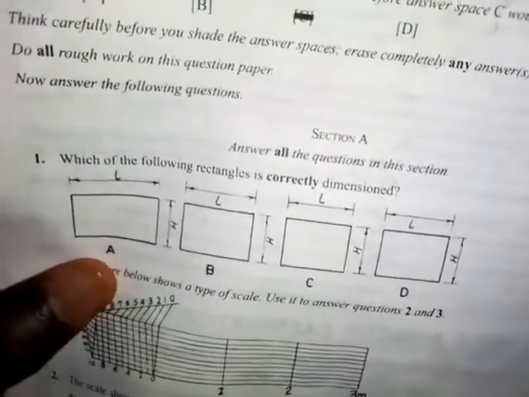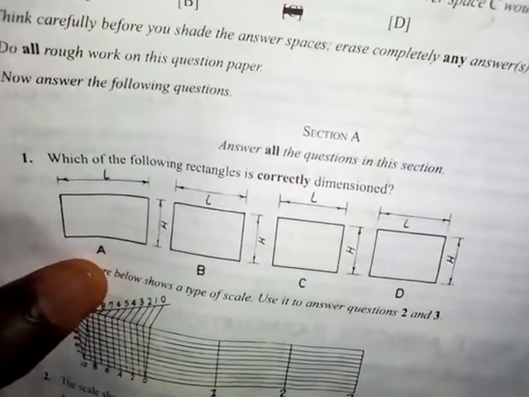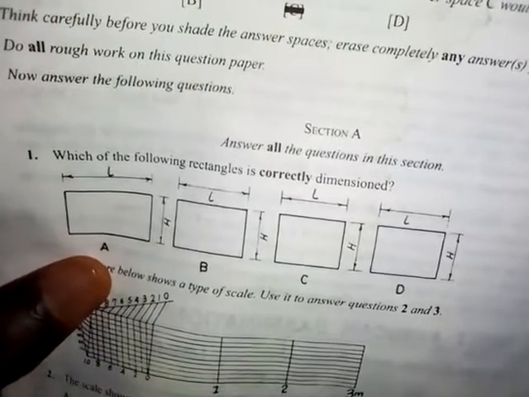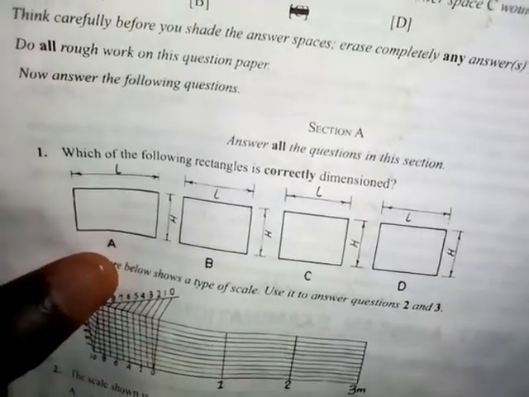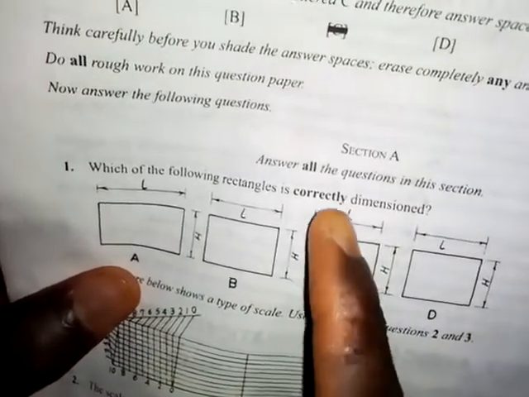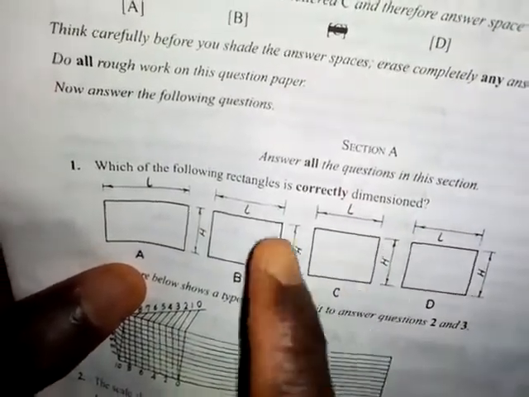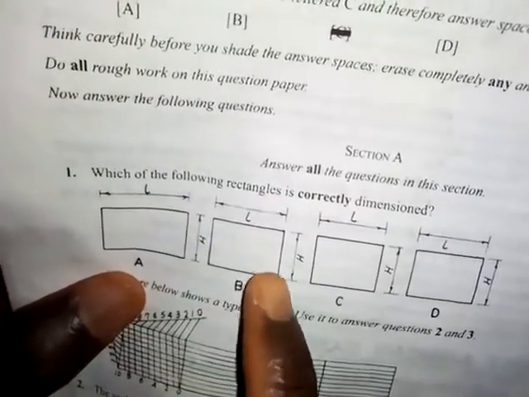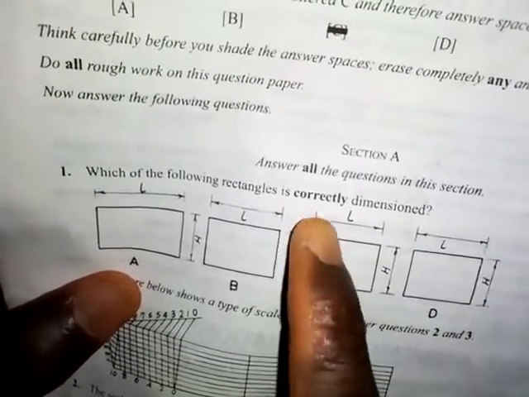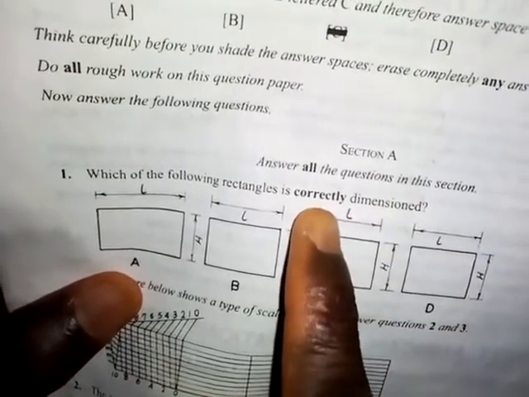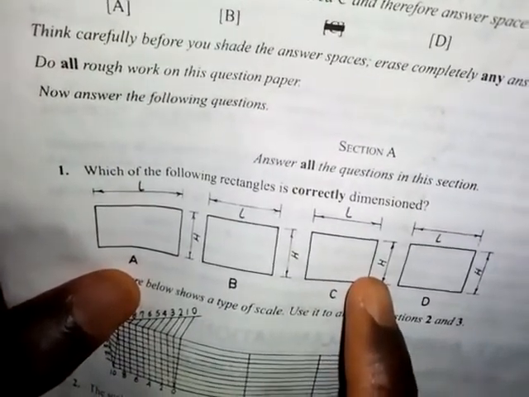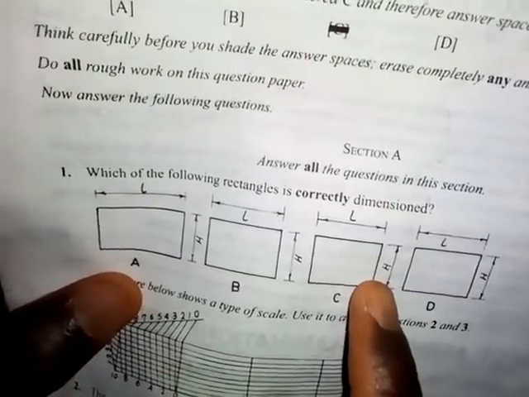Let's start with question 1, which says: which of the following rectangles is correctly dimensioned? The answer is option C. Here we have the length and here we have the width. If you look at every other one, they are not correctly dimensioned. Here the length is properly placed, and here the height is properly placed. So take note of the differences between them.